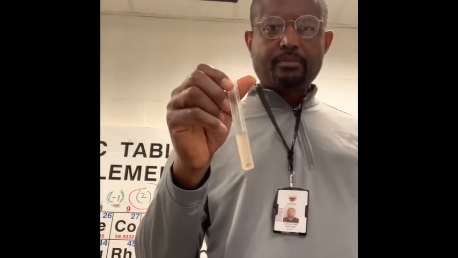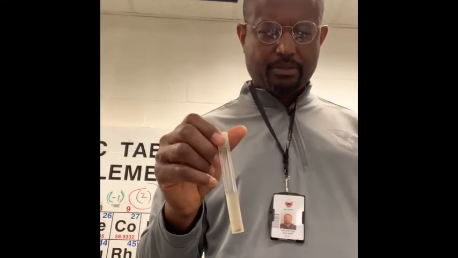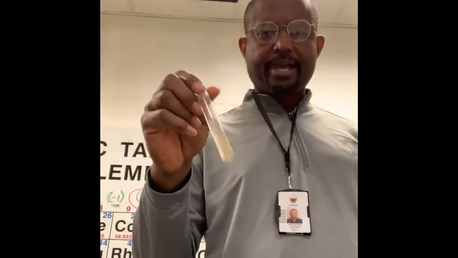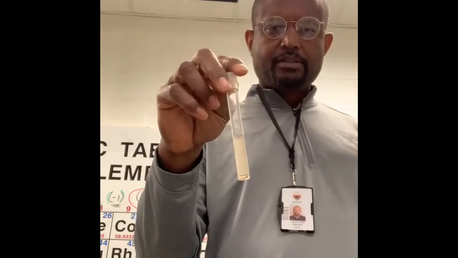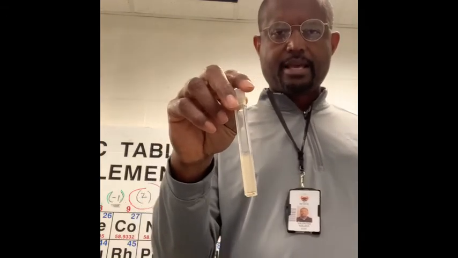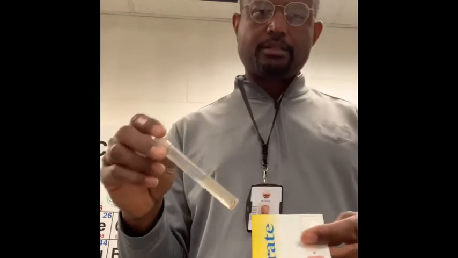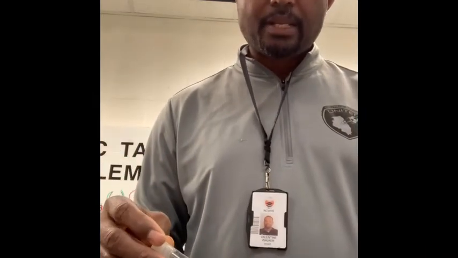Okay, so we're back to check on our test. Basically, now we're going to match the color of our nitrate test solution to the color on our card. And it comes out to about 5 milligrams per liter of nitrates in our water. So it matches there to about 5.